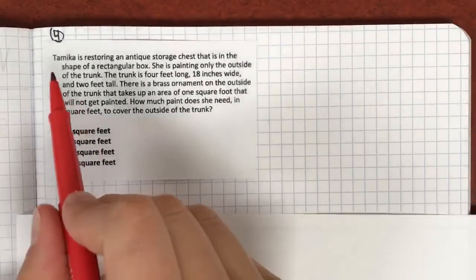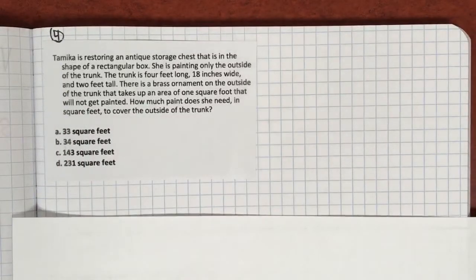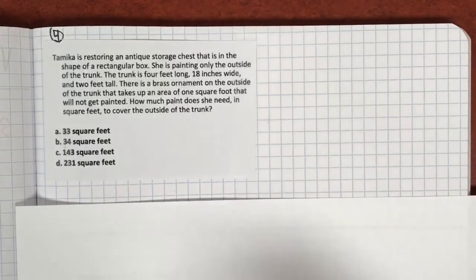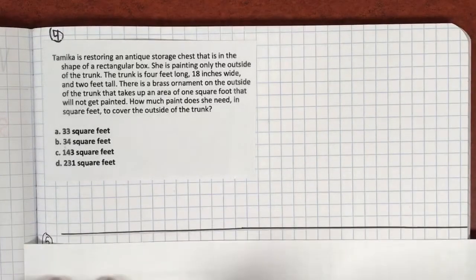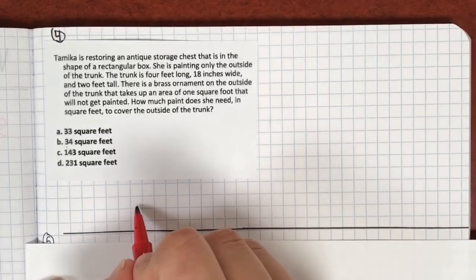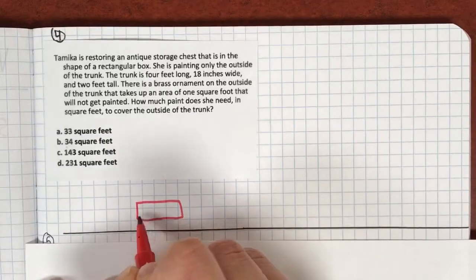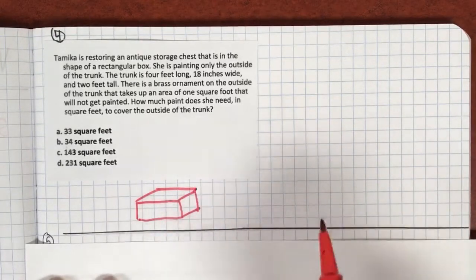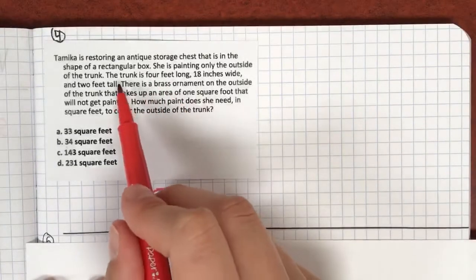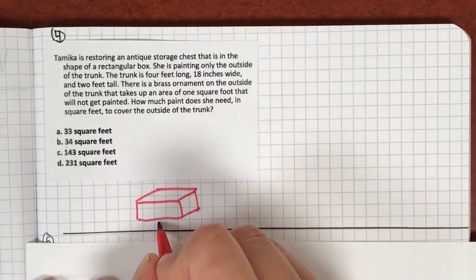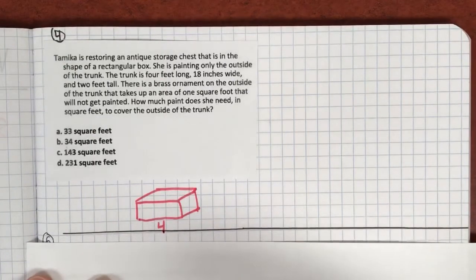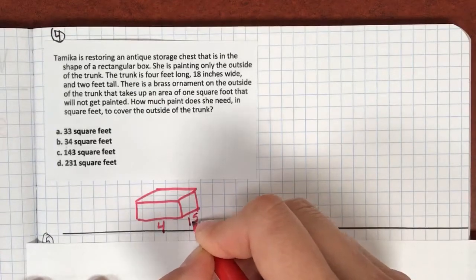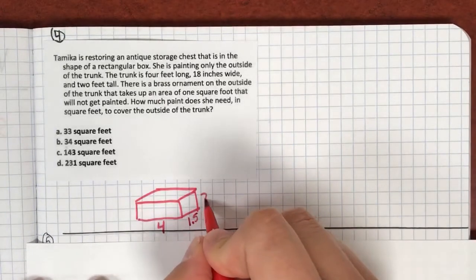All right, so here Tamika is restoring an antique storage chest that is in the shape of a rectangular box. When I see a word problem, I automatically try to draw a picture, okay? So she's got a rectangular box, and your pictures don't have to be perfect. All right, and the trunk is 4 feet long, 18 inches wide. Let's change that to feet, so that'd be 1.5, and it is 2 feet tall.